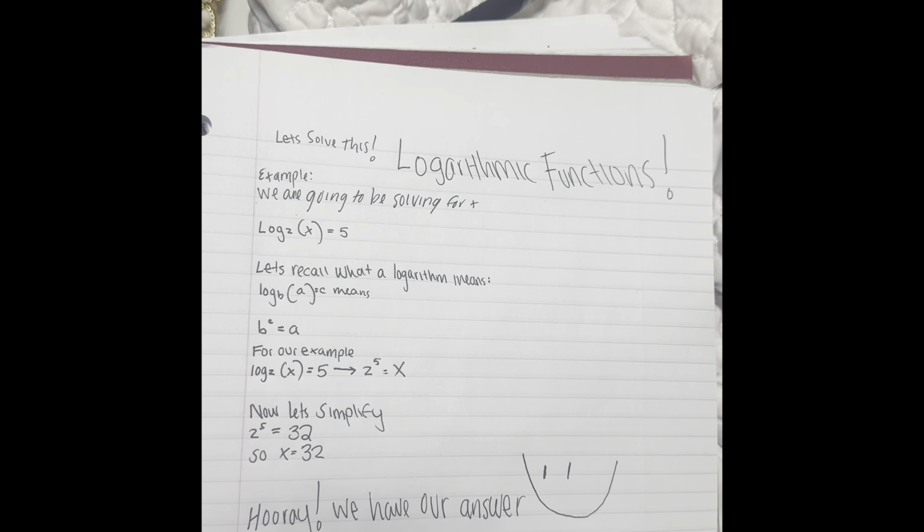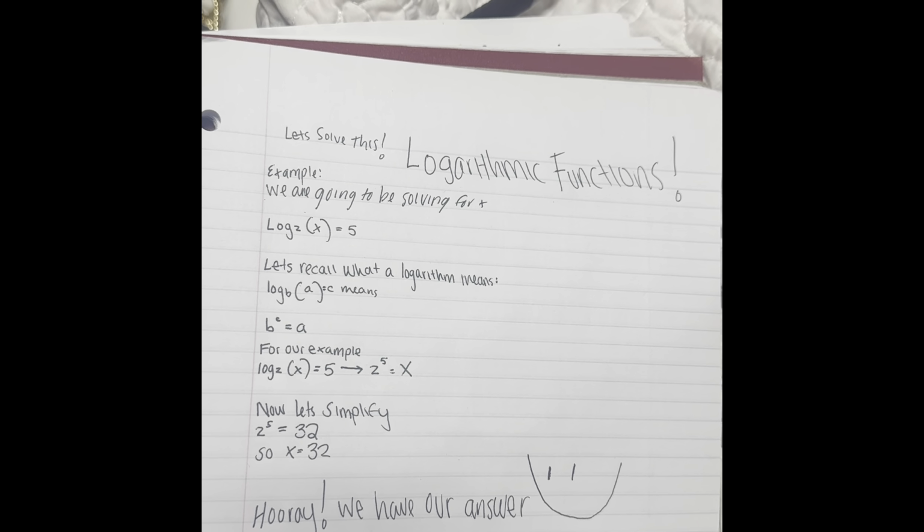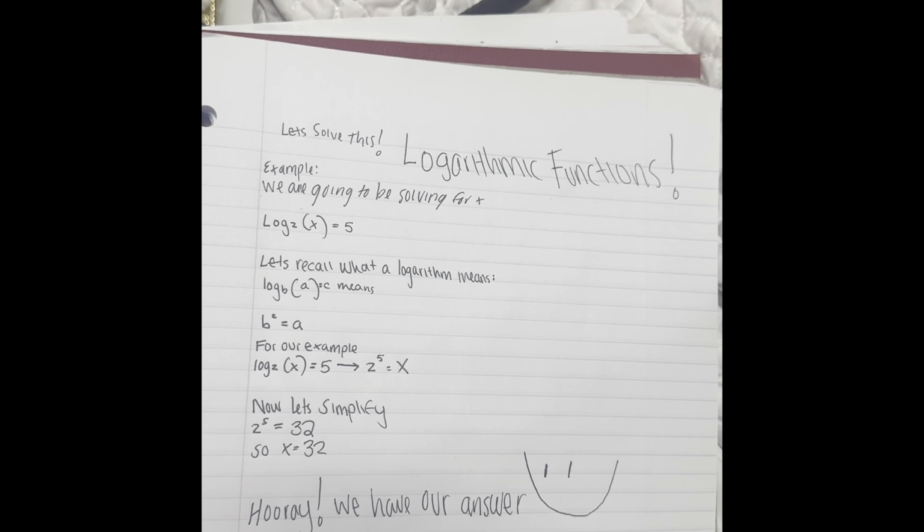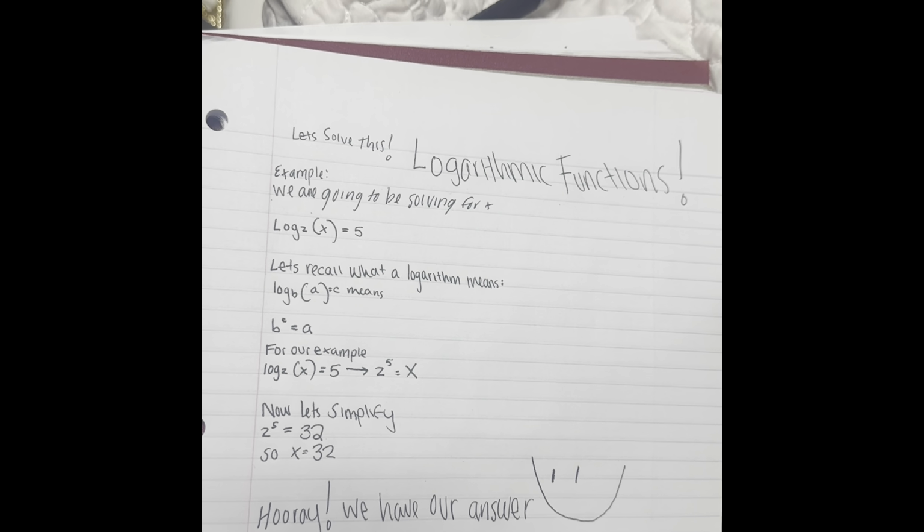Now, 2 to the 5th power equals 32 because 2 times 2 times 2 times 2 times 2 equals 32. So we can conclude that x equals 32. And hooray, we have our answer.